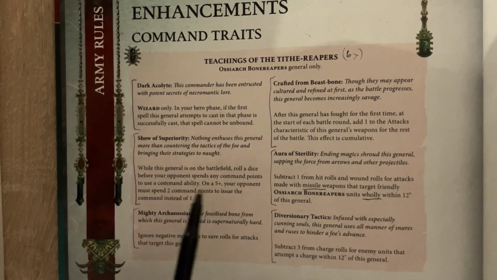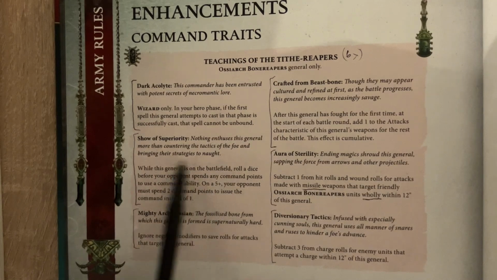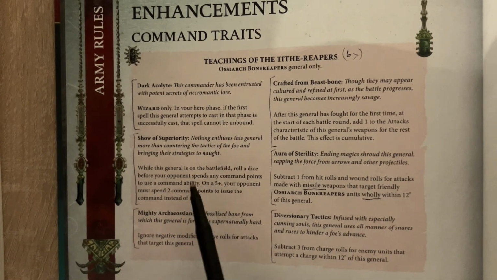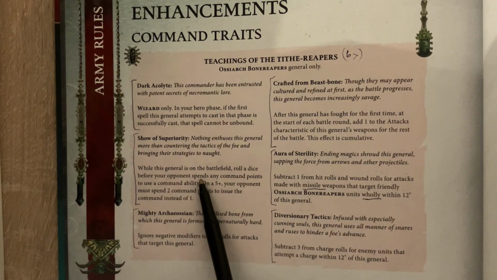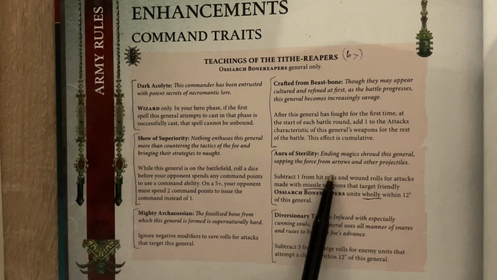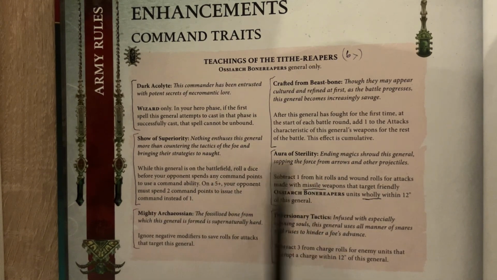I don't know. I still think the command point thing might be worth the swinginess. I get that that's swingy, but it can make a big difference unless they have a shit ton of command points like you do in this army. So if I had to pick, I'm going with either Show Superiority, Aura of Sterility, and then maybe Diversionary Tactics or Mighty Archaeosian. But these are definitely my favorite.